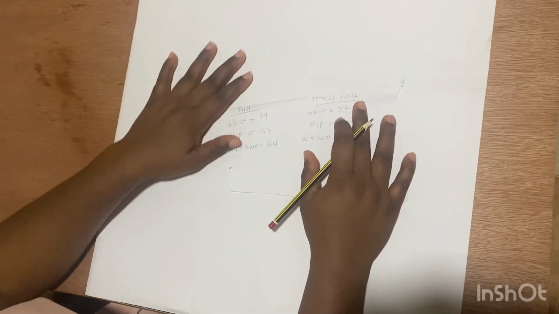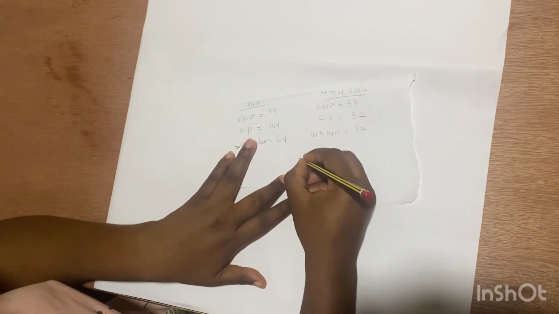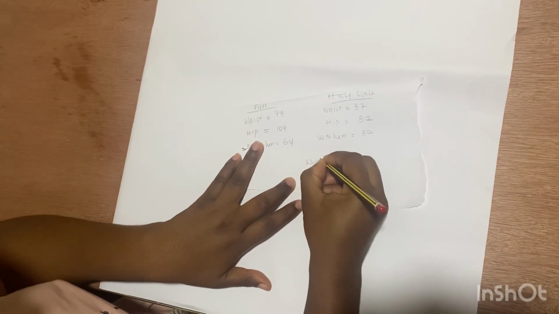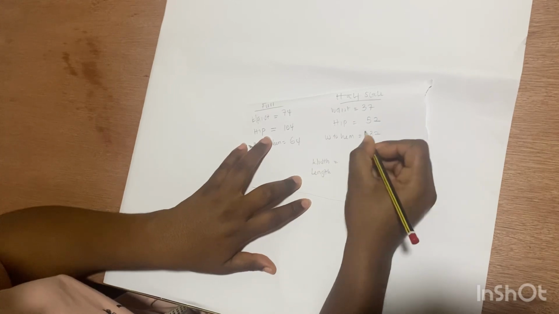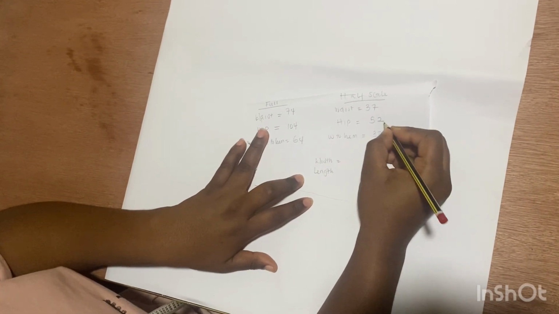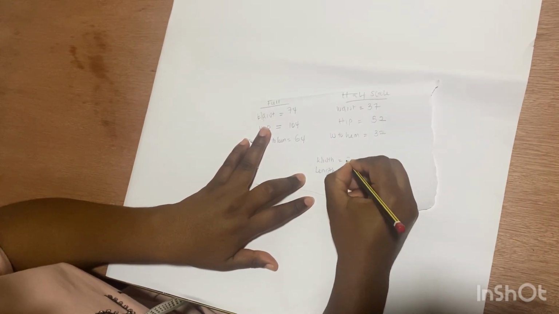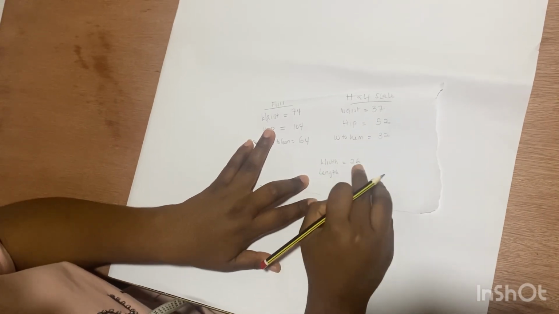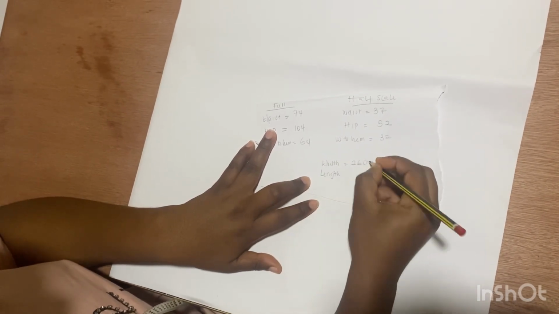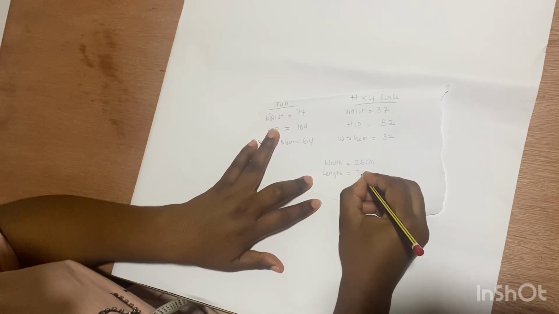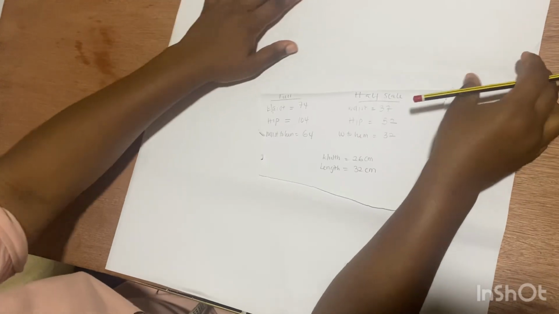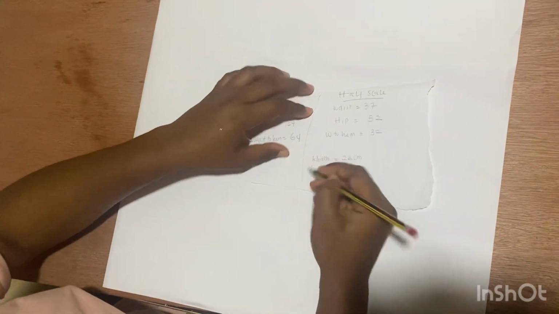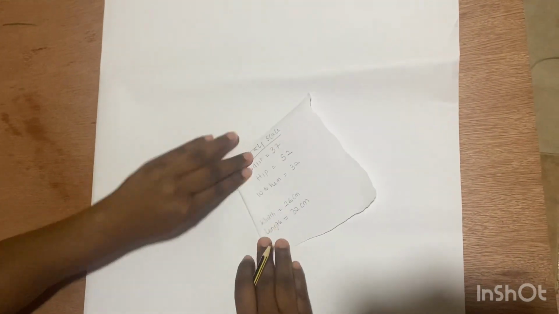For us to get our basic rectangle, we need width and length. The width is half of the hip, which is 52 divided by 2, that's 26 for my basic rectangle. So I'll be using 26 cm, and the length is 32 cm. So half scale is a basic rectangle of 26 by 32.